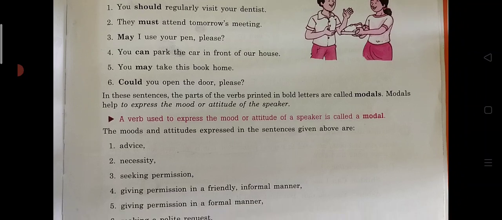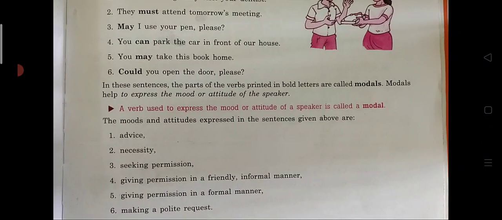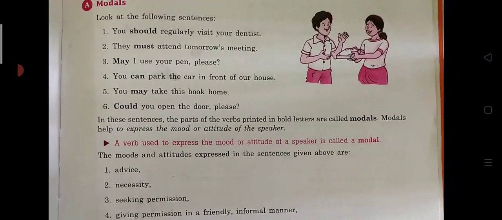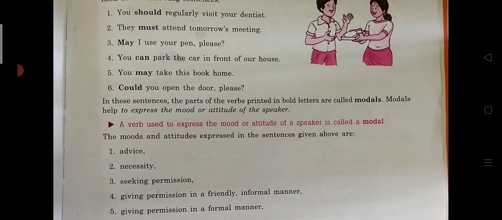Here the permission is being given in a different manner, in a formal manner. Could you please open the door? Here someone is making a request. So all these different words, should, must, may, can, could, are showing us the mood of the speaker.